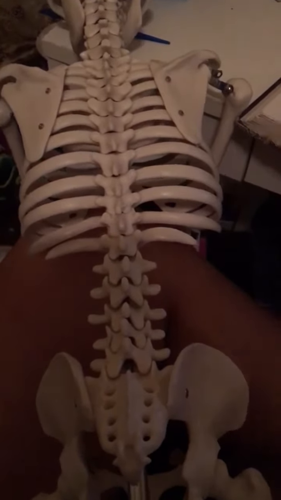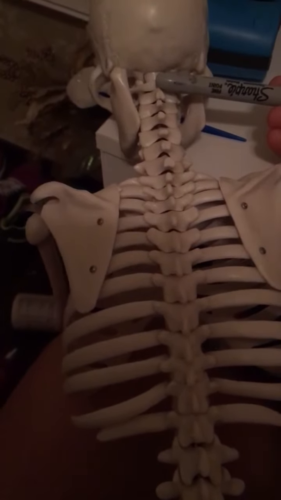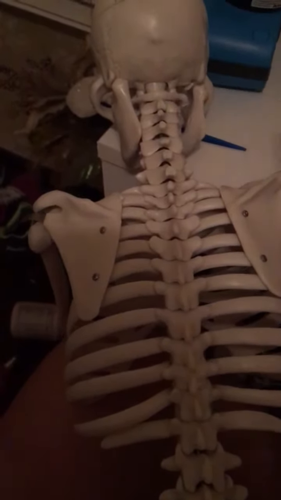The cervical vertebrae, which is up here, has 7. And then we have the atlas. The atlas articulates with the occipital condyles, which allows us to nod. It does this right here.